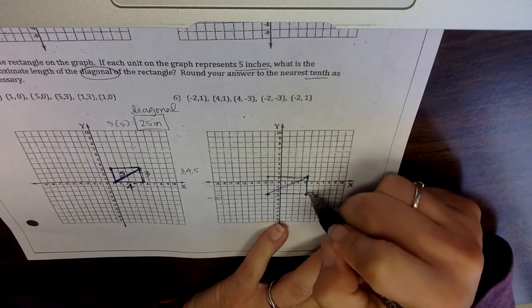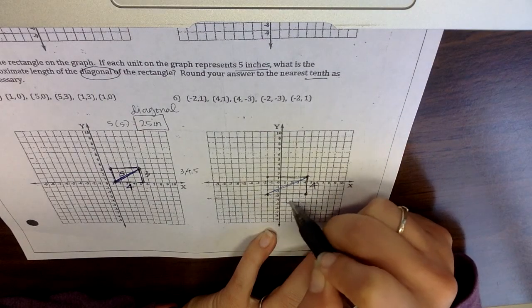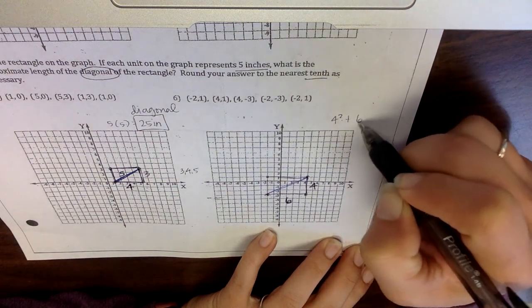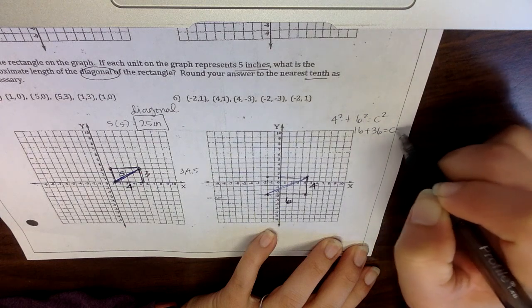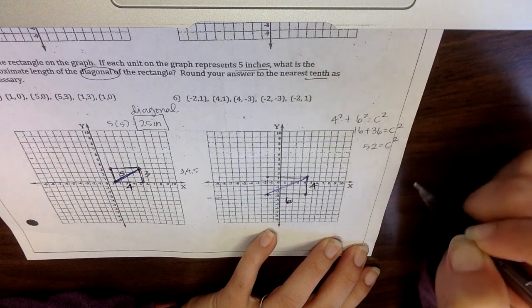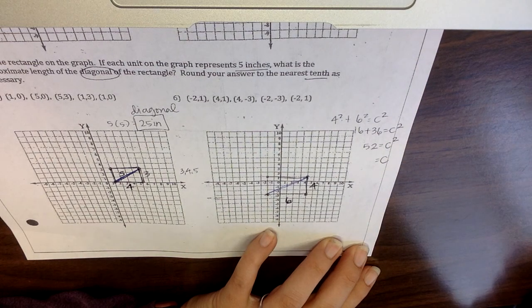Okay. 1, 2, 3, 4. This side is 4. 1, 2, 3, 4, 5, 6. This side is 6. So we have 4, 6. 4 squared plus 6 squared. 16 plus 36. 52. And then I'm going to take the square root of 52.